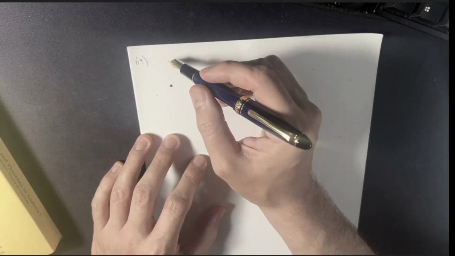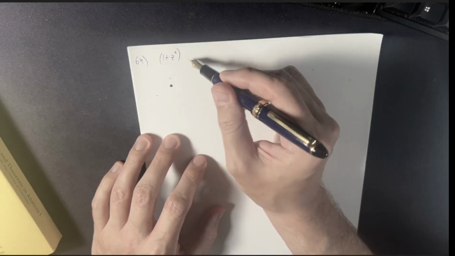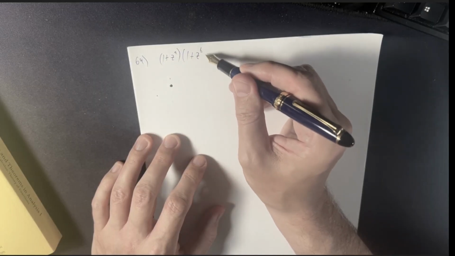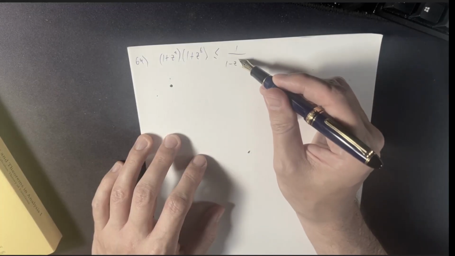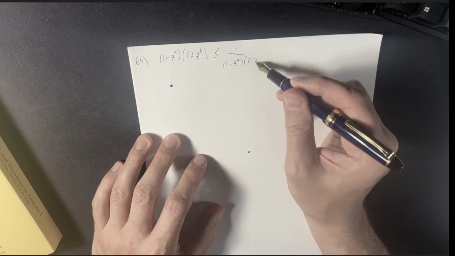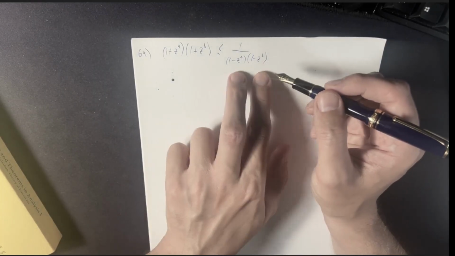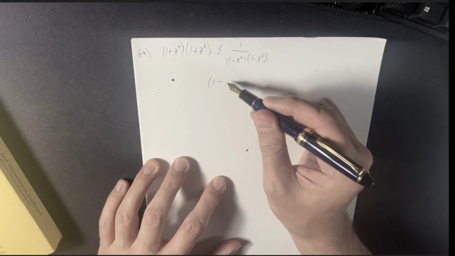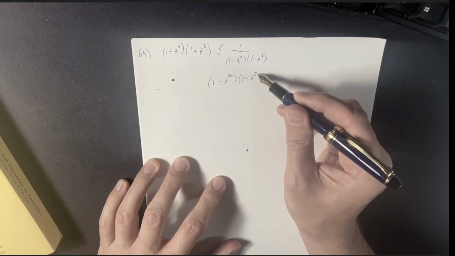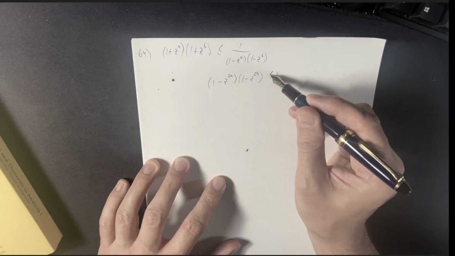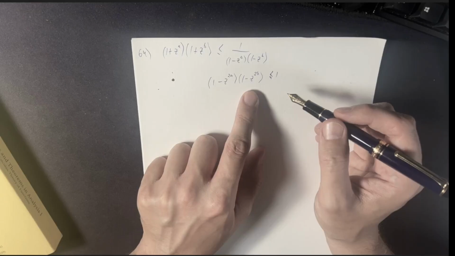I'm trying to show that if you took something like 1 plus z to the a times 1 plus z to the b, that's less than 1 over 1 minus z to the a, 1 minus z to the b, right? If I just multiply by this, don't I immediately get something like this? So, okay, I do maybe have a problem.